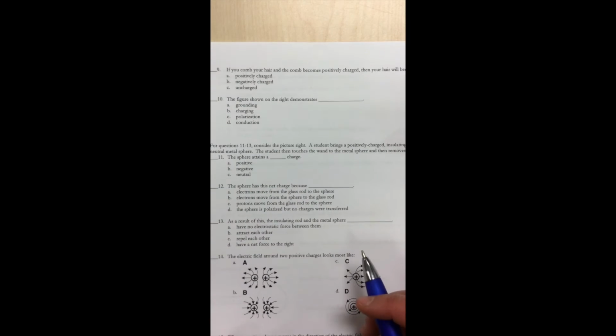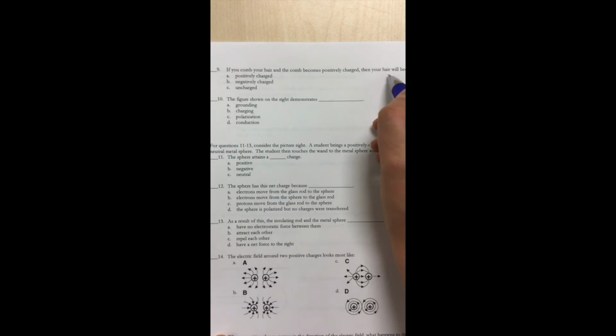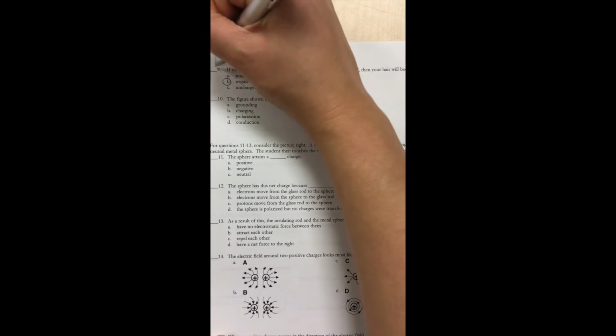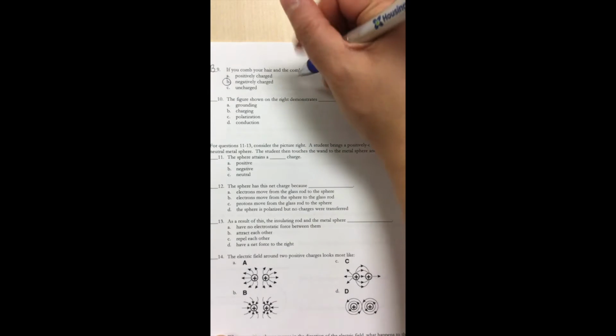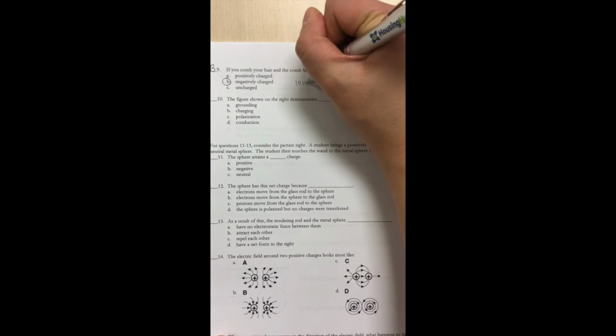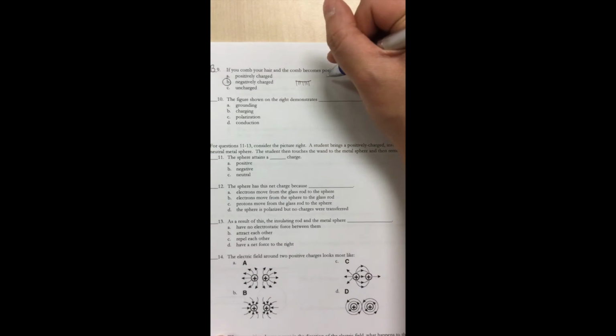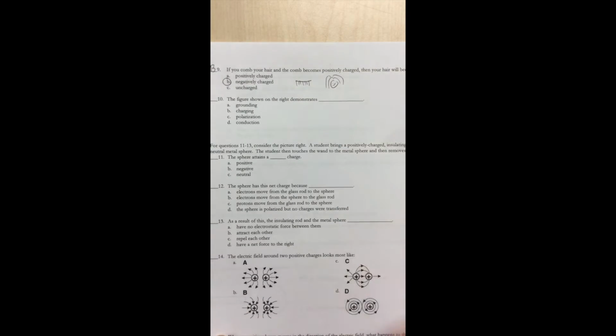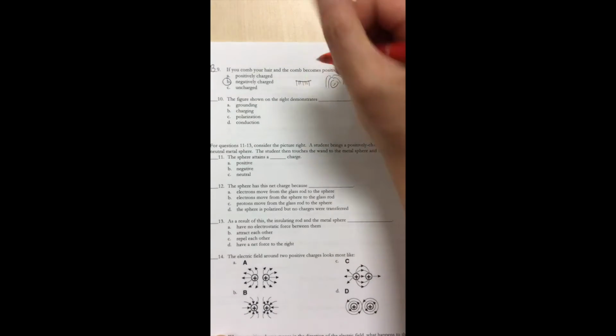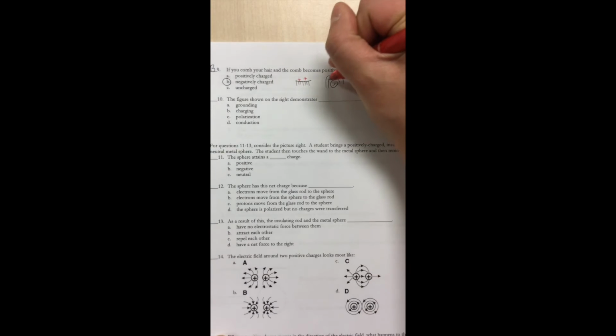Now, combing your hair is an example of charging by friction. When you charge by friction, one object becomes positively charged and the other becomes negatively charged. Now, why would that be? Think of it as if they both start as neutral. I don't know how to draw hair, person. They both start as neutral. The protons stay still, so let's draw some protons staying still.